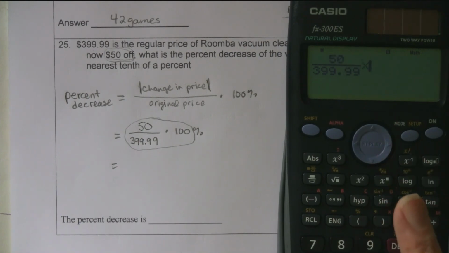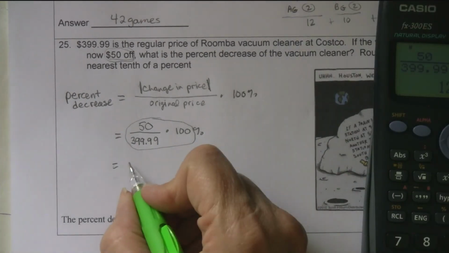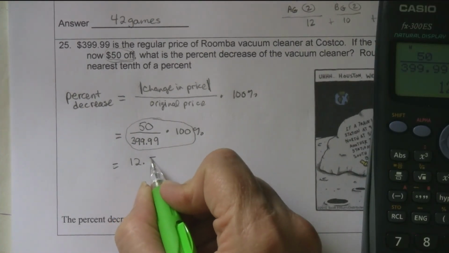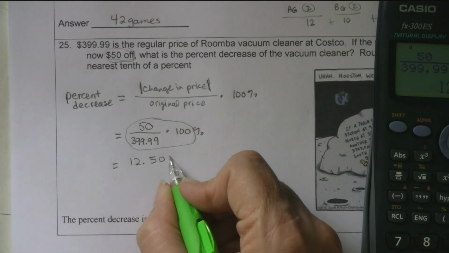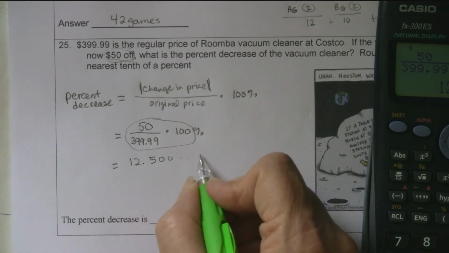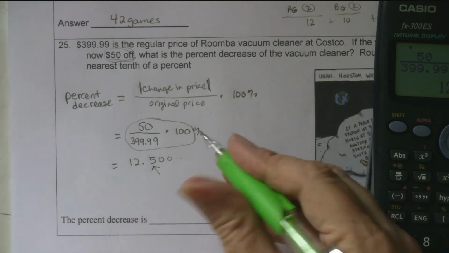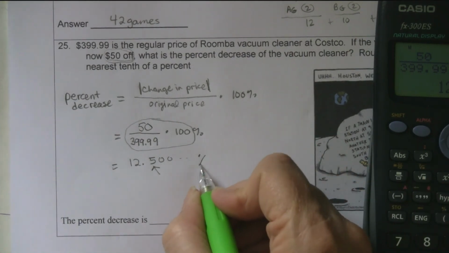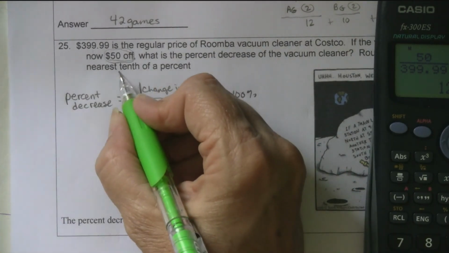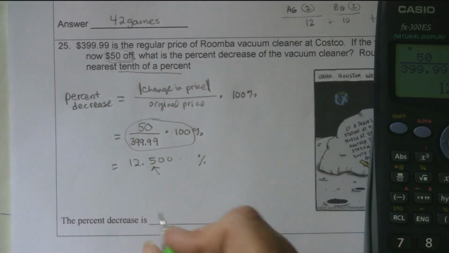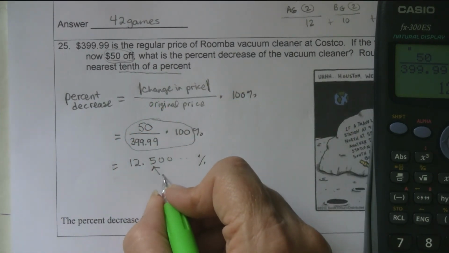So times 100, don't put the percent sign in there because you want it to be percent. And I got 12.5, and then it went 0, 0, and so on. But I don't care about those because it said tenth, right? And so now I have it as a percent, right? And it said tenth of the percent. So once you get it as a percent, you want to round to the tenth.